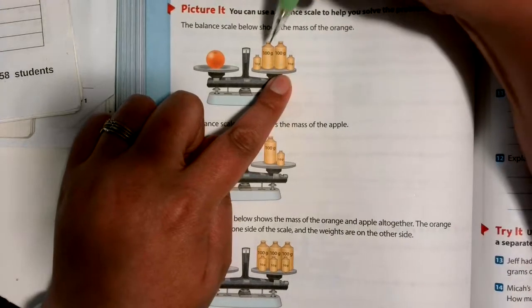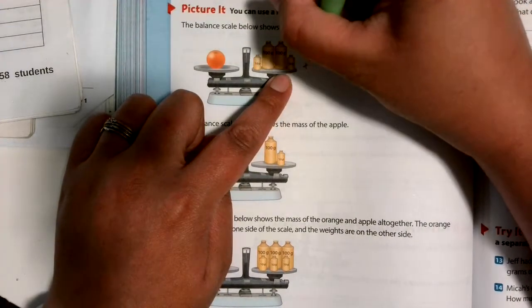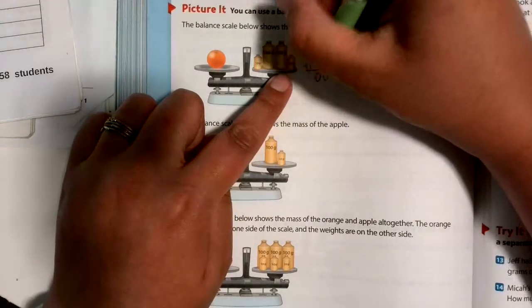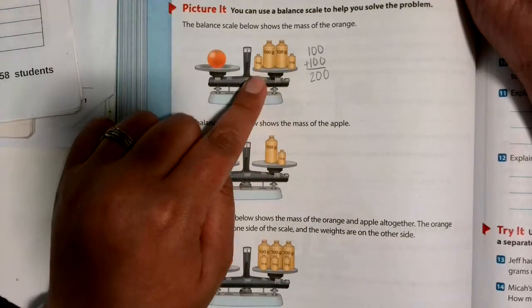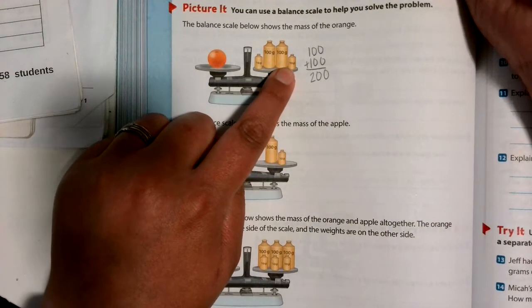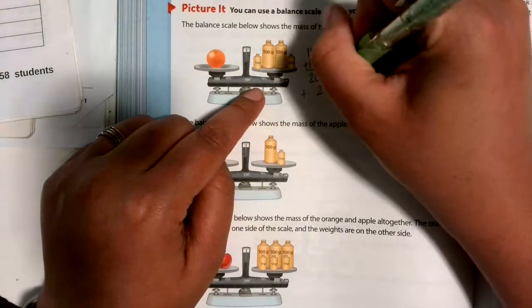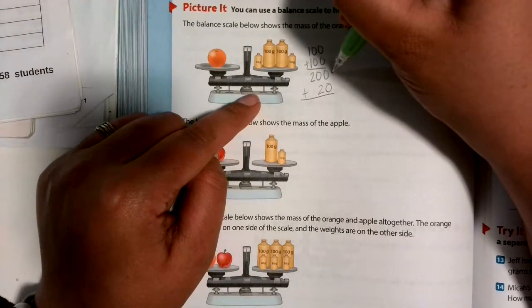This picture is nice because on the weights here, they already have them labeled by grams. So here is 100 grams plus 100 grams. And I'm just going to stack them like this. Remember, you do not need to do this like Mrs. Querum. 0, 0, and 1 plus 1 is 2. And then these small weights, it says 10 grams and another 10 grams. Well, I know that 10 plus 10 is 20. So I am going to add 20 grams to my 200 grams that I already have here.